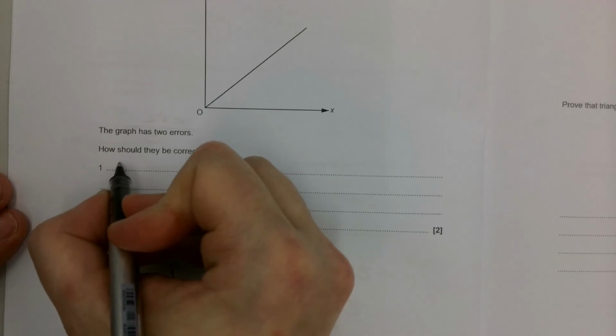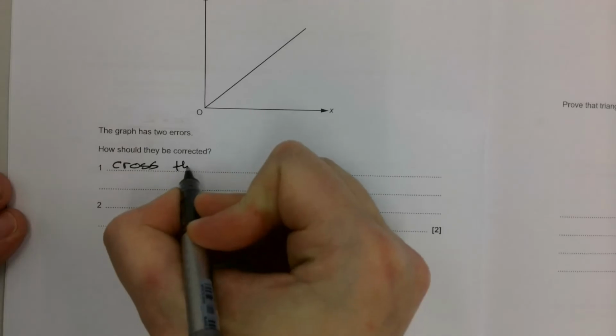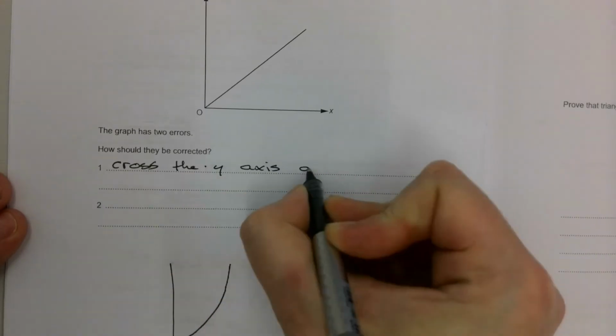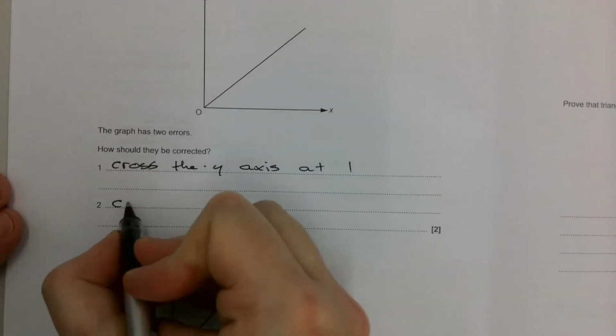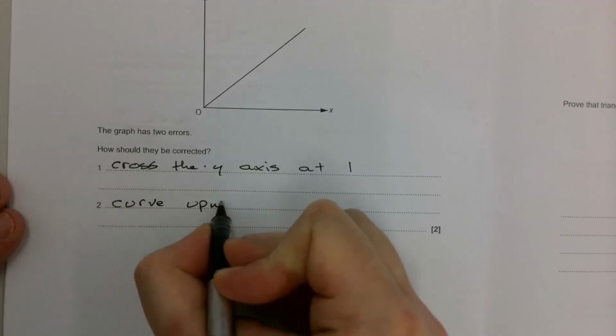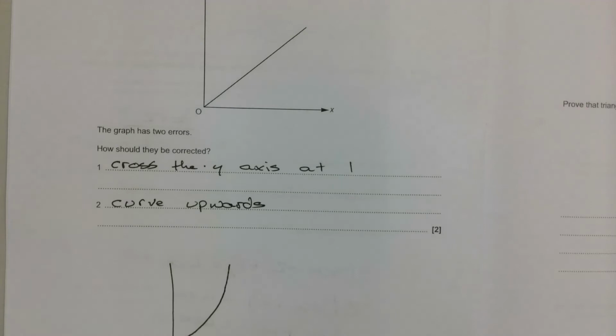So it should cross the y-axis at 1, and it should curve upwards. And the upwards bit is important. Just saying it should curve is not good enough.